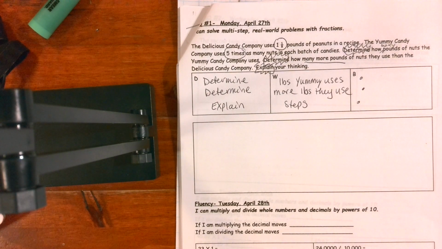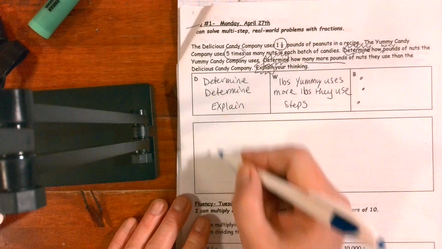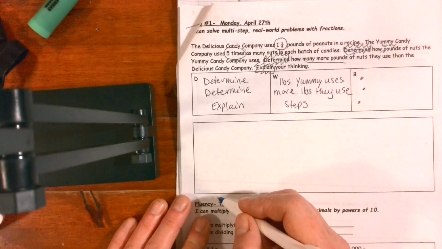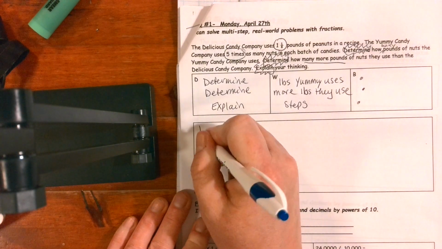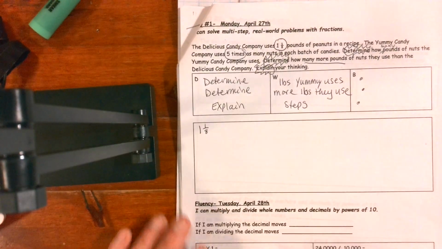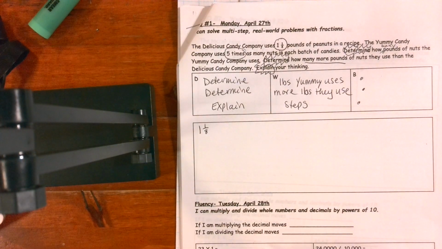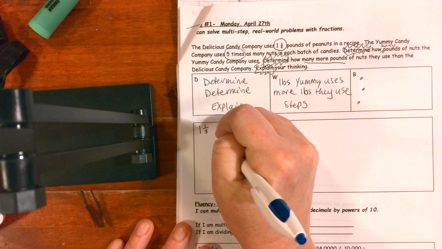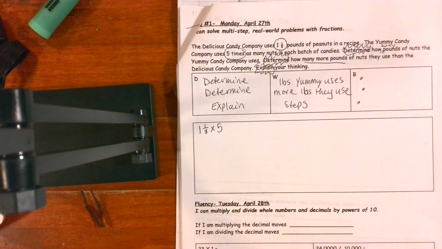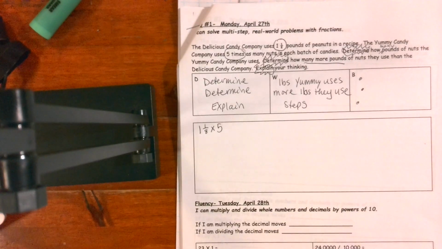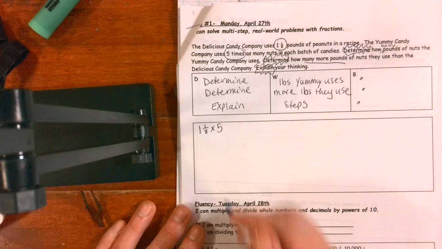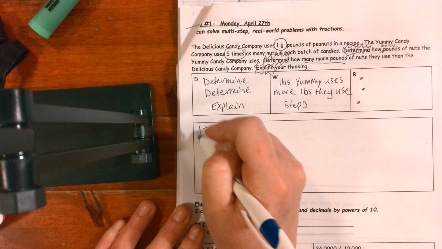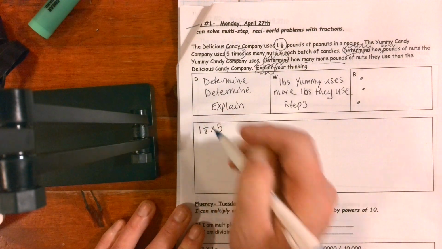All right, so first off, how many does Delicious use? And I'm going to do my math over here. If you need extra paper to do your math on, that would be fine as well. So we have 1 1/8. And the Yummy Candy Company uses how much more? 5 times more. And they give you that word in there. They won't always tell you the operation, but they do there. All right, so first thing we need to do is what? How am I going to use this where I can multiply?